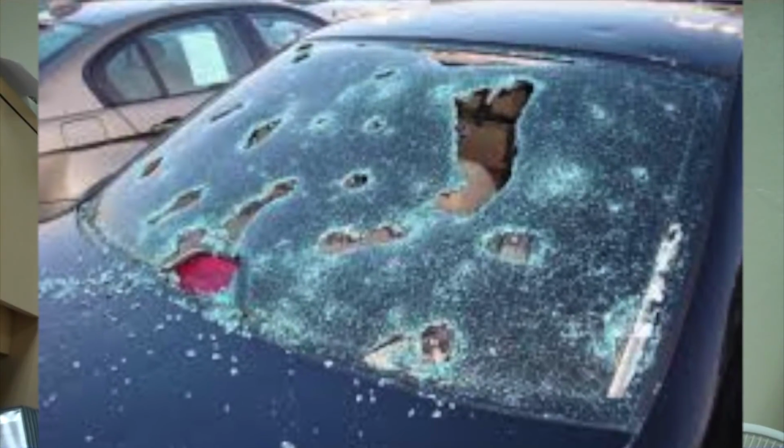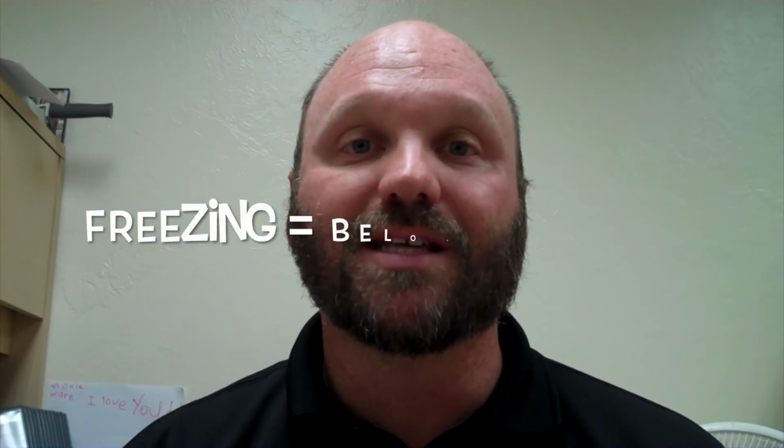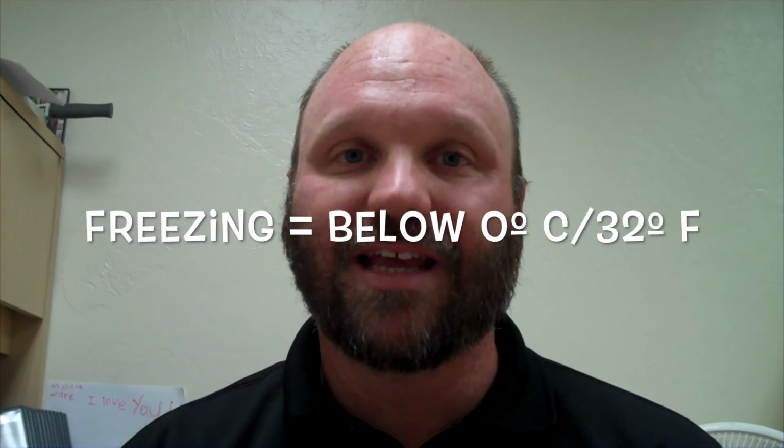So those are the four types of precipitation, and the key to which type of precipitation forms has to do with temperature. If it's below freezing, you could have snow, sleet, or hail. If it's above freezing, then you could have rain.